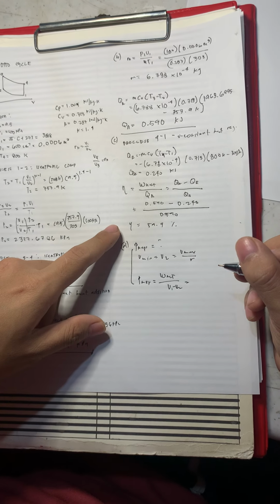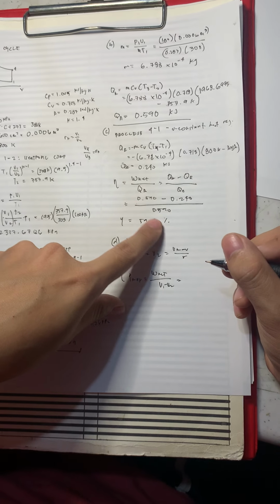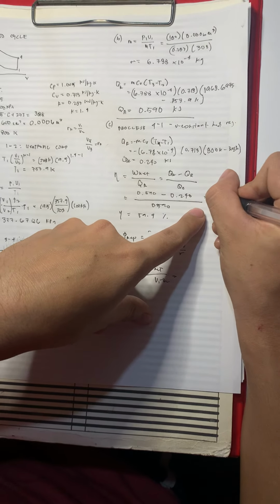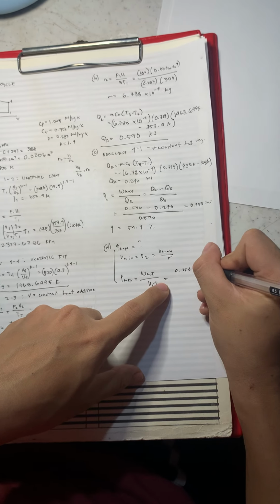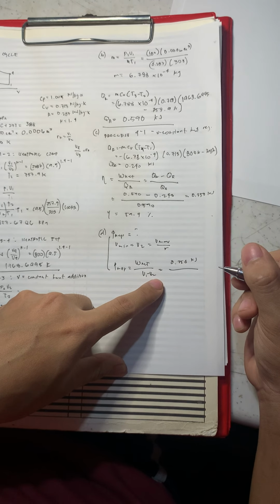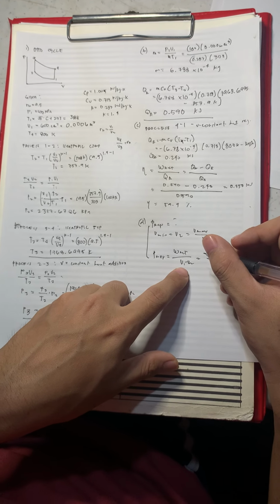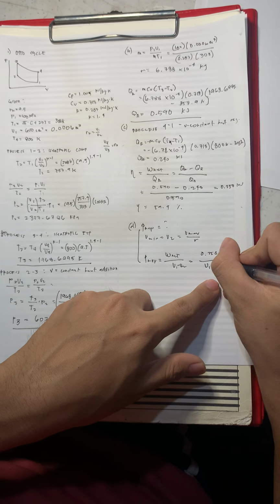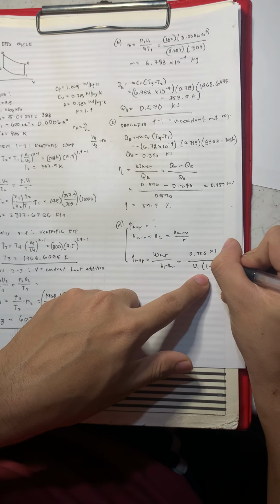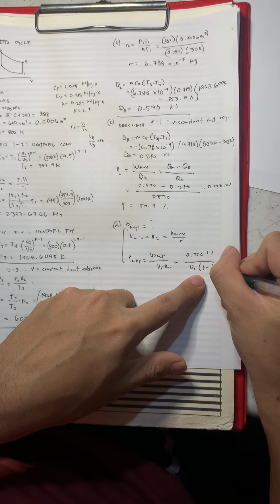Since we got 0.350 kilojoule work net, and V1 minus V2 also equals V1 times 1 minus 1 over r.